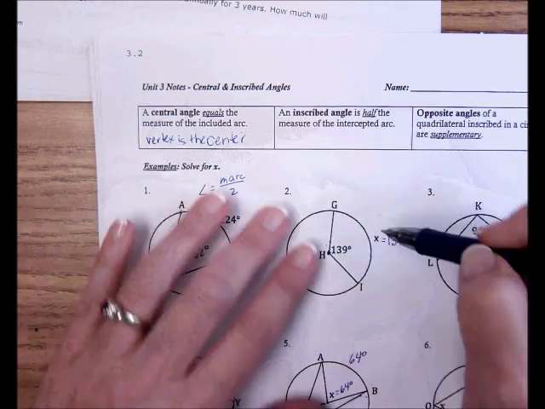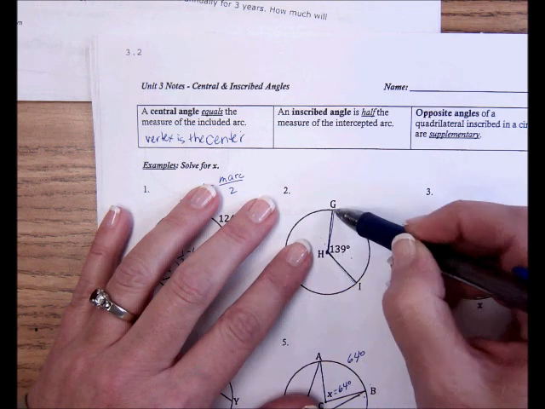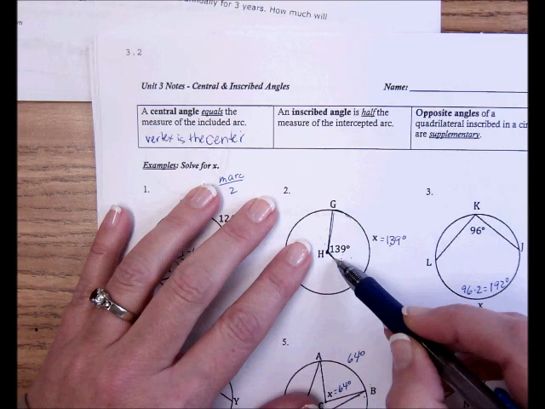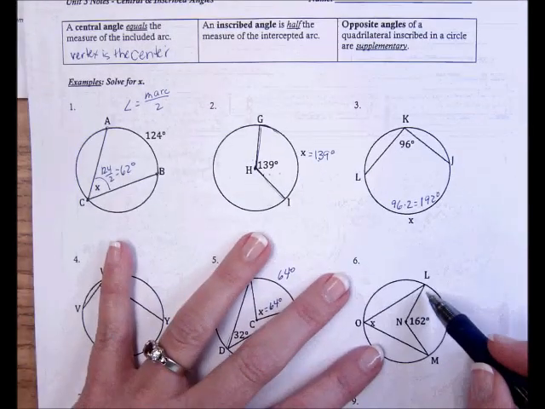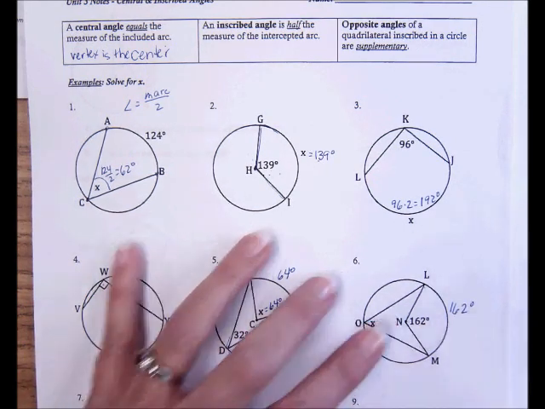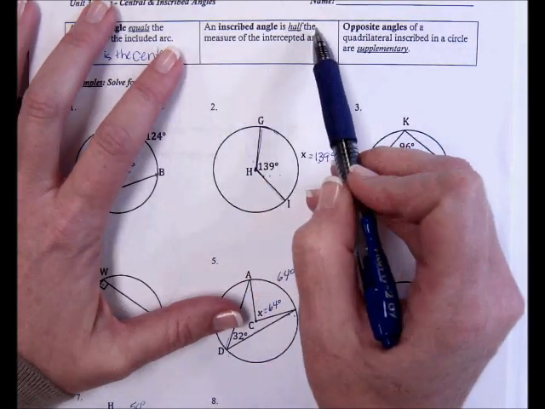And this is where, if I know that this angle measure is 139 degrees, this arc measure is congruent to the angle measure, the central angle. Looking along, if this right here is 162 degrees, I know that this arc measure is 162 degrees.